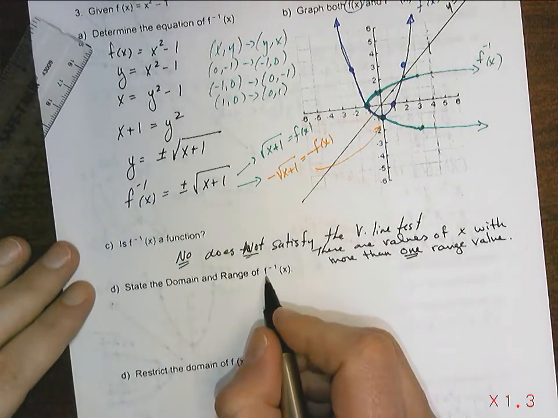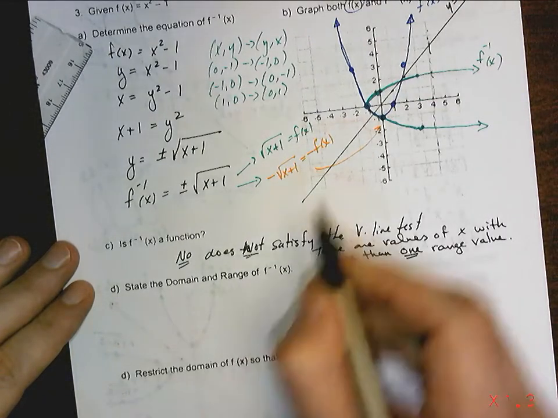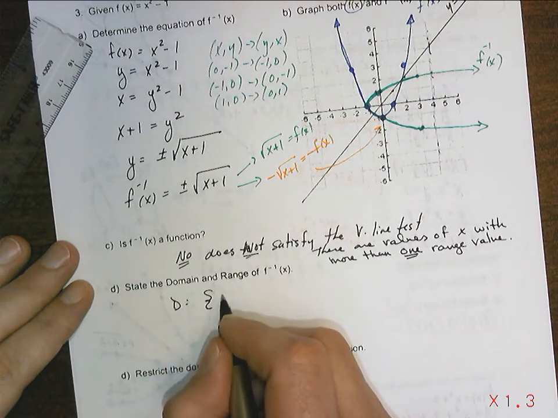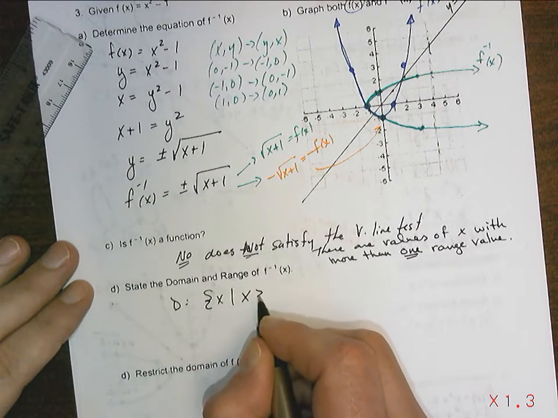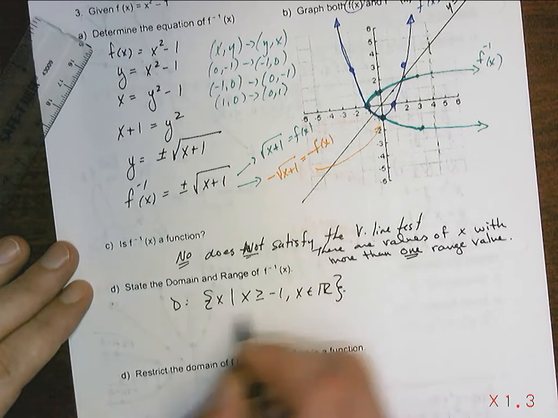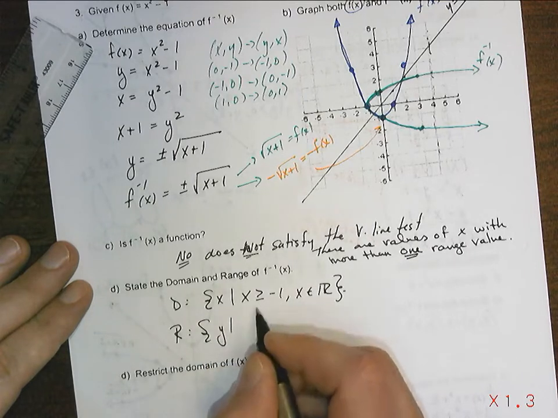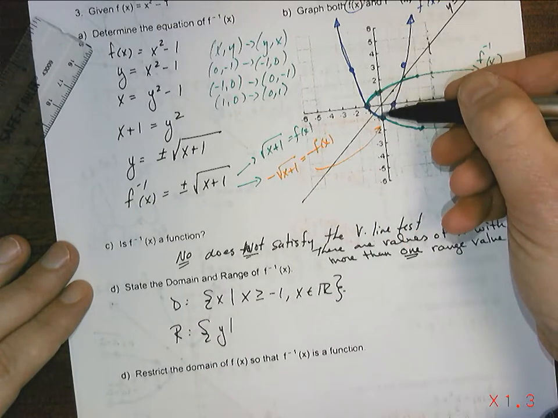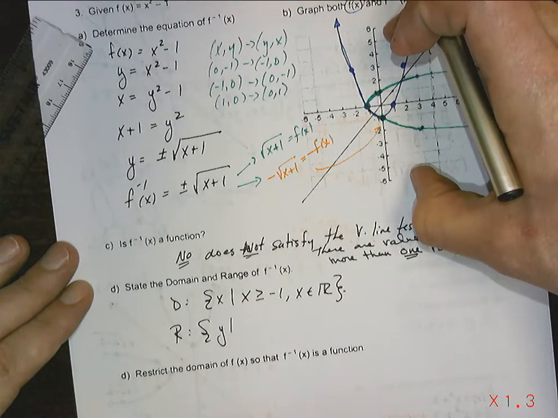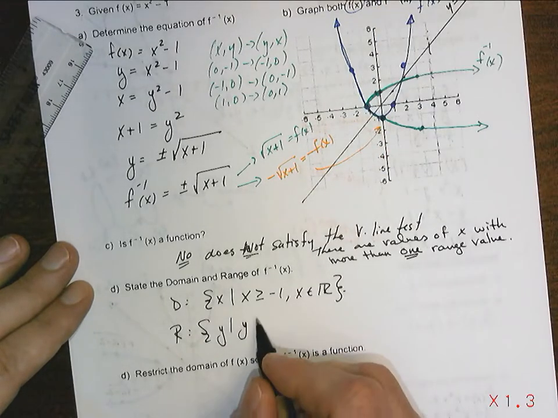So the domain and range of this inverse is going to be negative x. So the domain of the inverse is going to be x such that x needs to be greater than or equal to negative 1, and x is an element of the real numbers. And its range is going to be such that y must be, okay, looks like y can be anything. Would you agree? Y is an element of the real numbers.